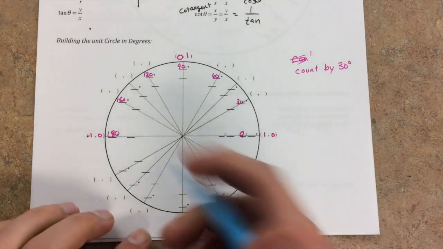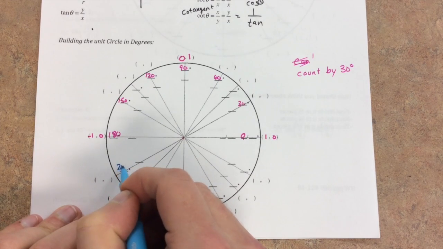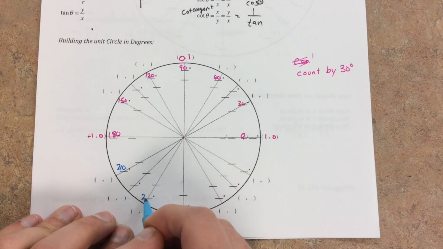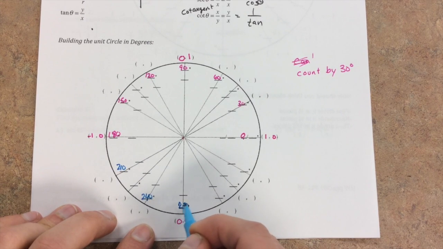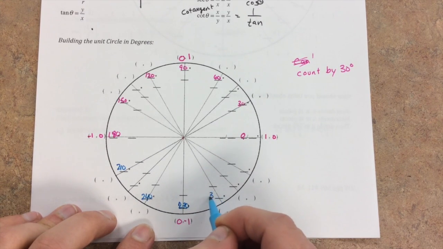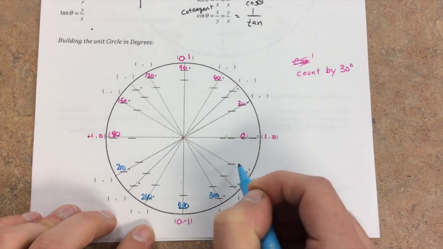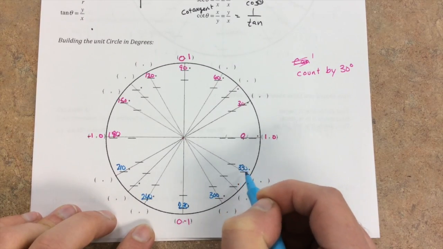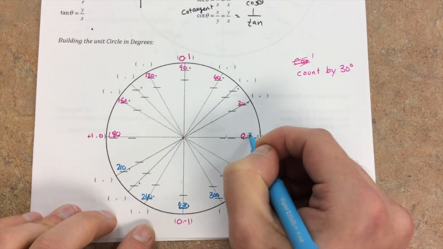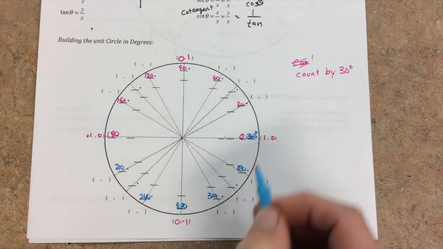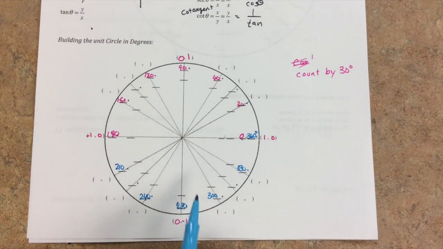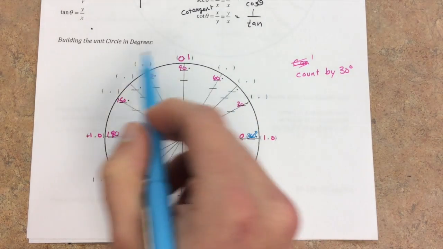Second portion, add another 30, we get 210, add another 30, we get 240, add another 30, we get 270, add another 30, we get 300, add another 30, we get 330, add another 30, we get 360 degrees. So just walking around the circle by 30 degrees, we get all of these outside angles.